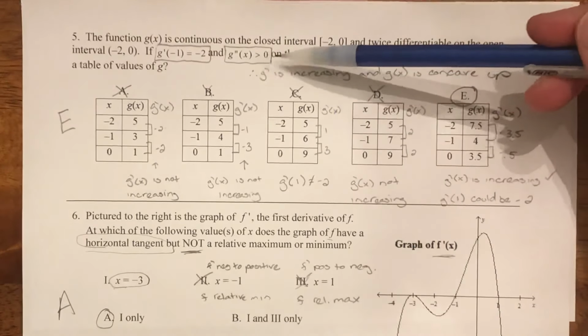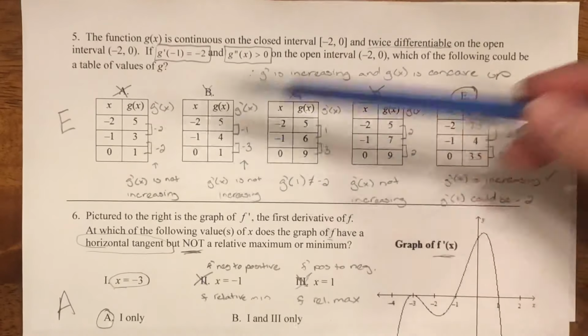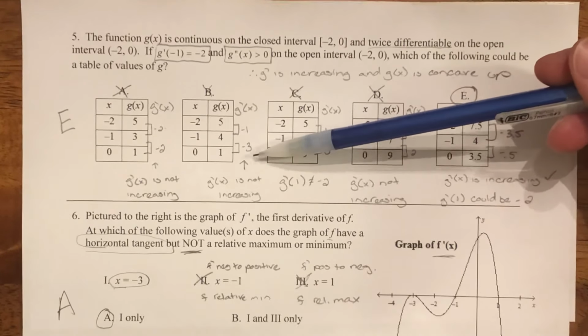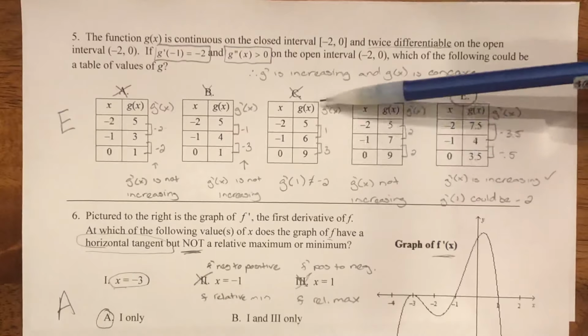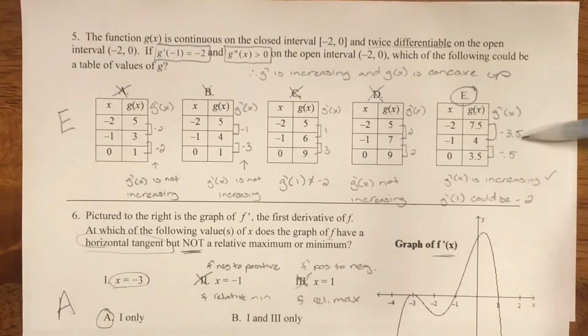Because if g double prime is greater than 0, that means g prime is increasing, and I can see this is not increasing. This one, you have to be careful with negatives, but this is not increasing. Negative 1 to negative 3, not increasing. 1 to 3, hey, that one is. This is a possibility. Nope. And this one is negative 3.5 to negative 0.5. It's becoming a smaller negative, so yes, it is increasing. Okay, so 2 possibilities at that point, B and E.